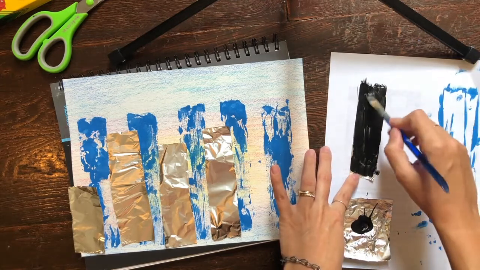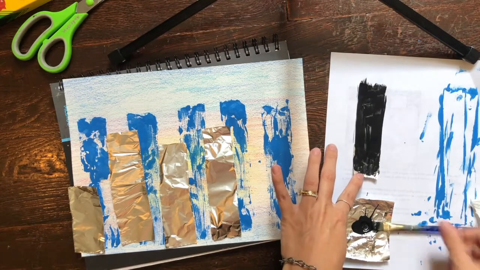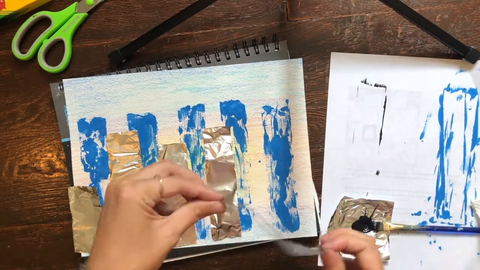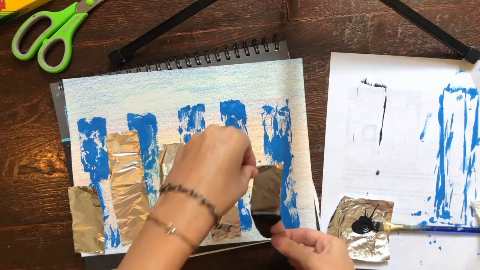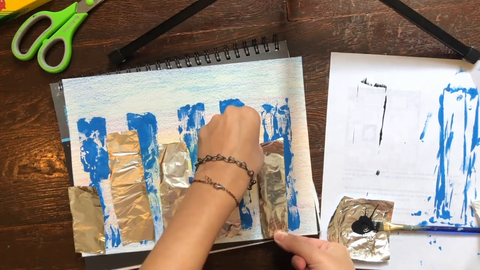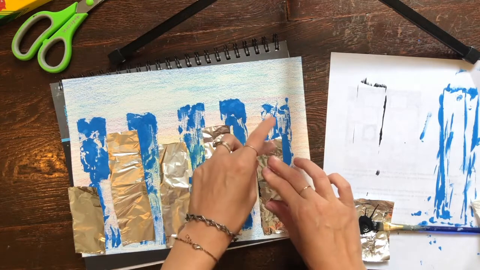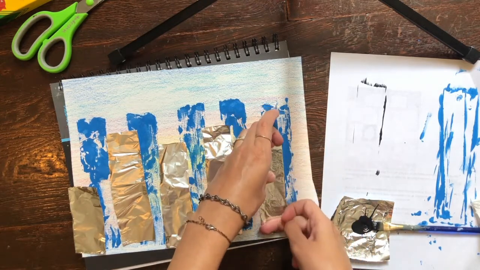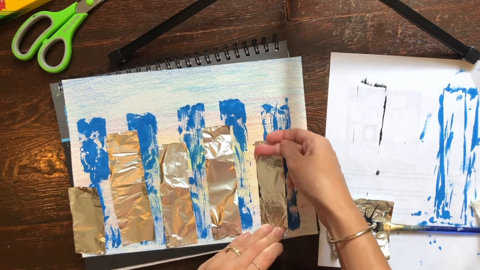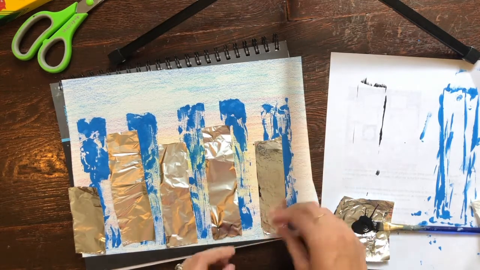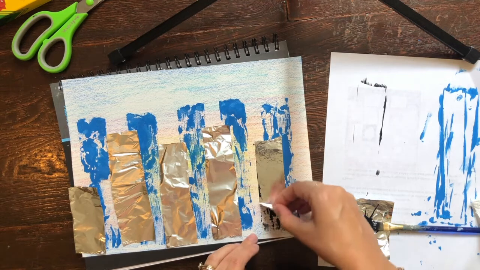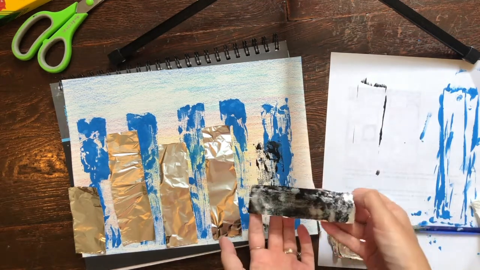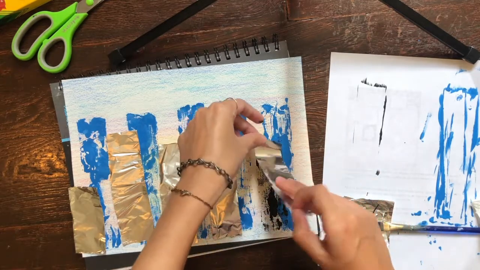Okay, and then when I'm done, I'm going to lay it down where I want it to overlap, maybe on top of this blue one that I printed. And I'm gonna press on the back of it gently so I don't rip it. And then I'm gonna lift it up and see what that printed like. Cool, I like that.